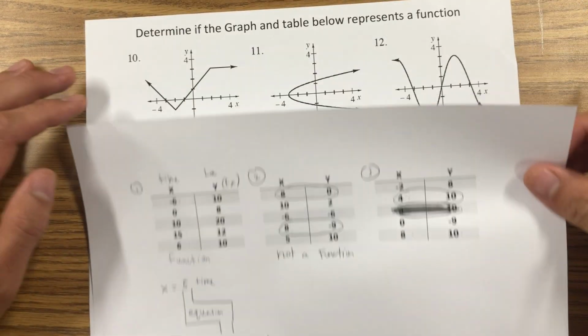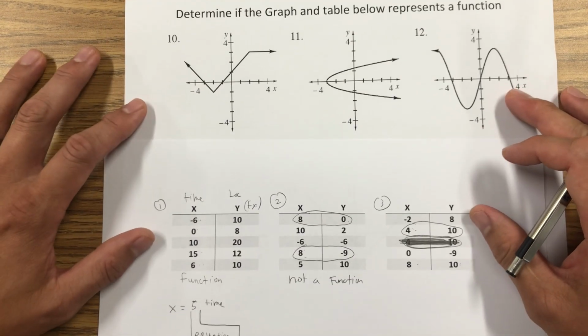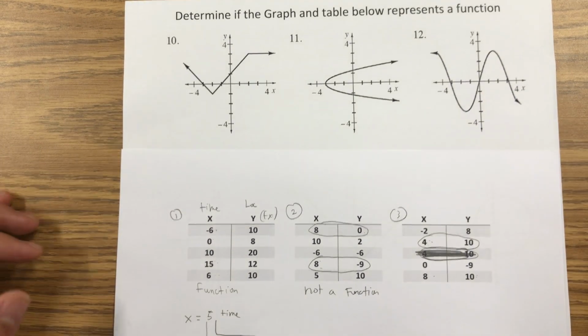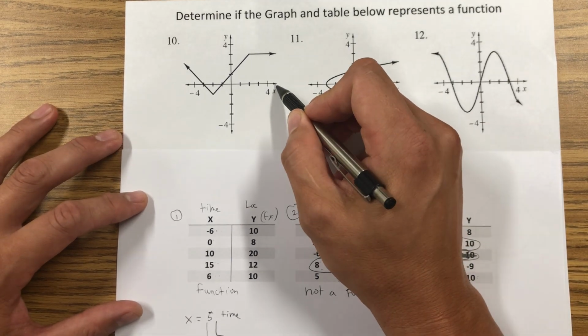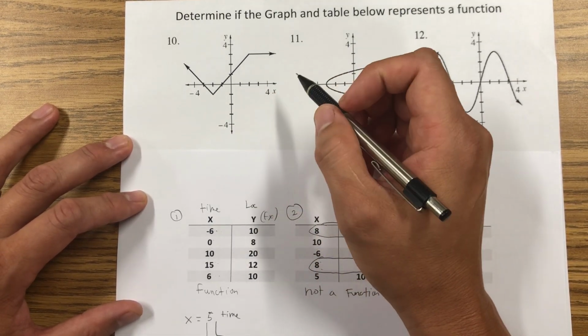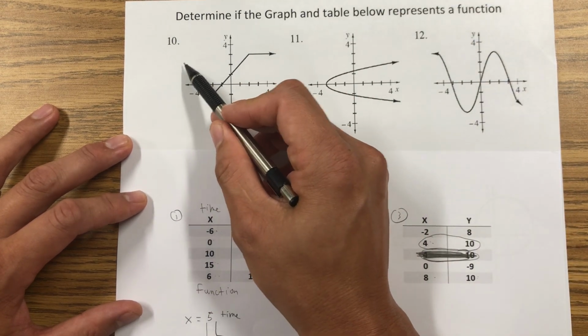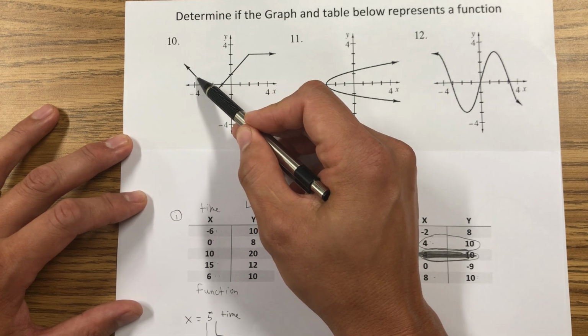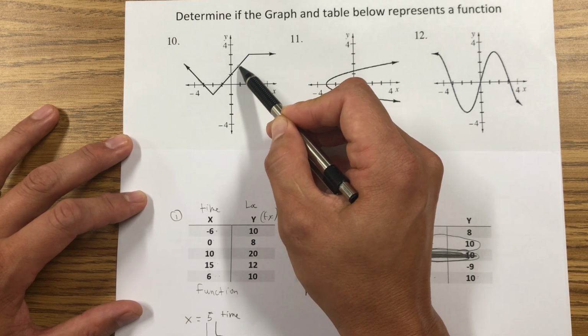All right, now let's look at some graphs and determine if they're a function or not, okay? So again, to determine if a graph is a function, it has to flow time-wise, x-wise. It has to flow from left to right. You don't want it to loop back around. So this one here looks like it's time-wise, okay? At a certain time, you are moving forward. You see, it goes smoothly.